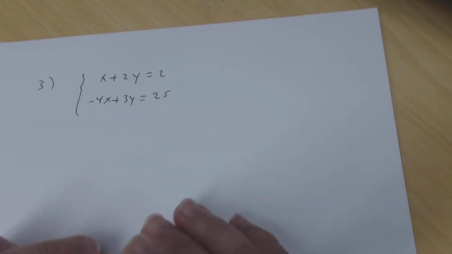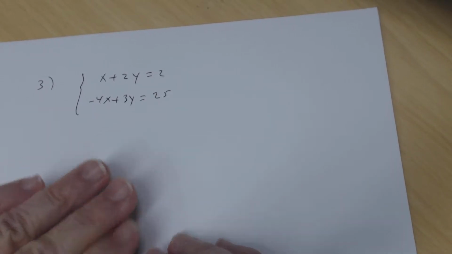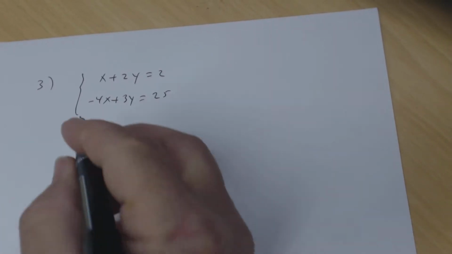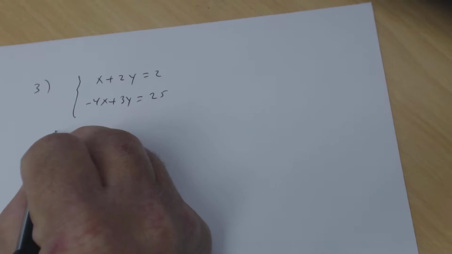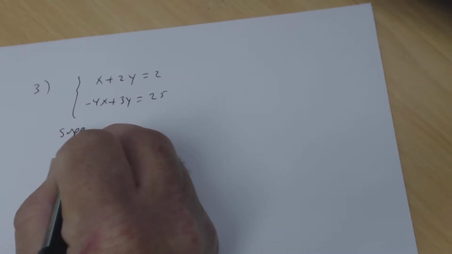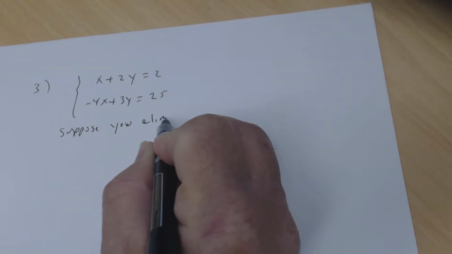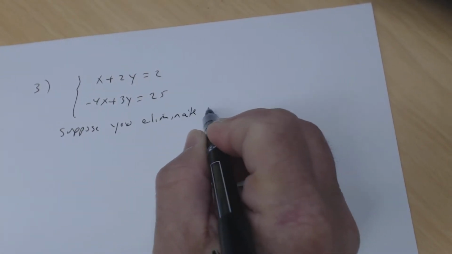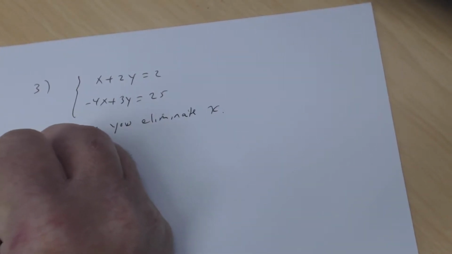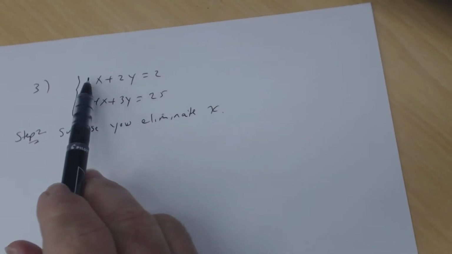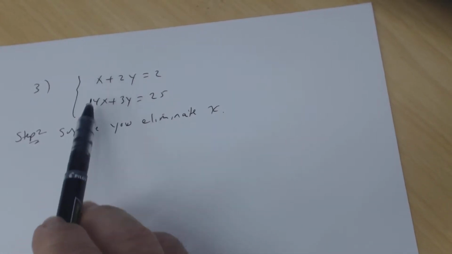It does not matter which one, the x or the y. I'll do both just to show you. Suppose you want to eliminate the x's. We're working on step 2 right now. If I want to eliminate the x's, that means one's positive, one's negative, which it already is.